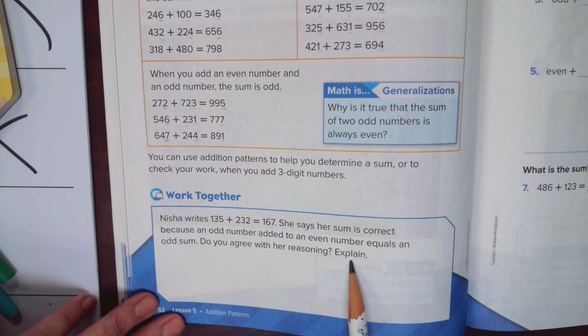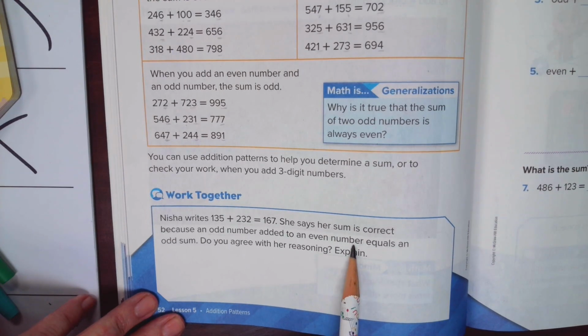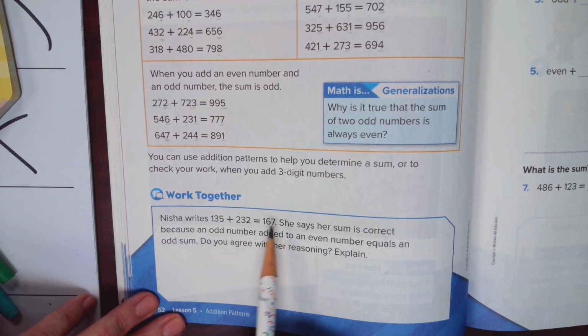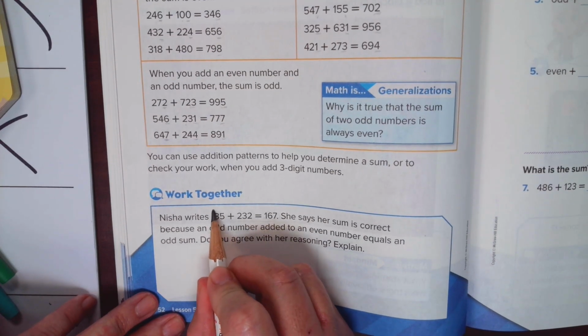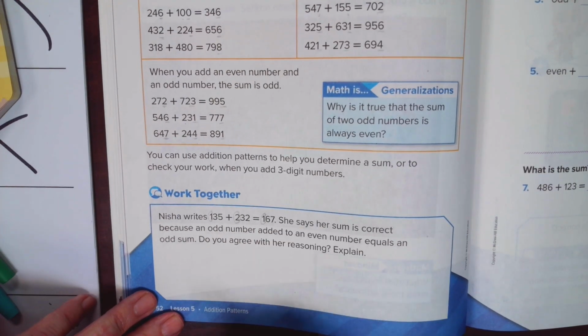Well, I do agree an odd number added to an even number equals an odd sum, but I do not agree with her answer. Do you see why? Well, you're adding, and you got 100, and you got 200, so how many hundreds should you have? So right off the bat, her answer is incorrect. Now, if she had had a 3 there, it would have been correct, wouldn't it have?